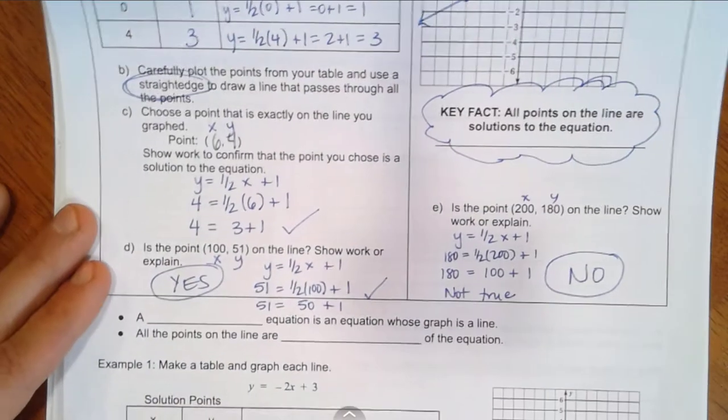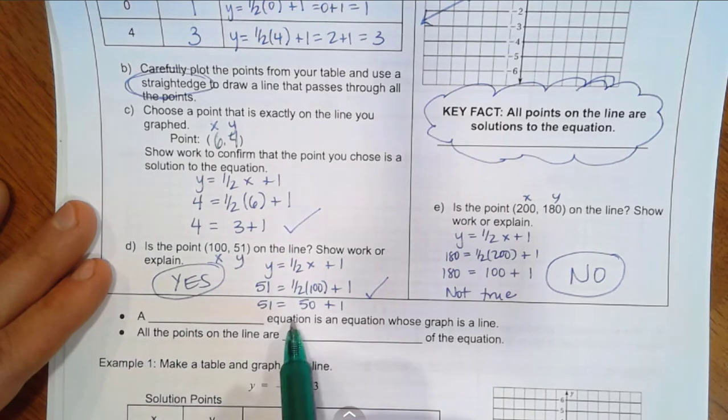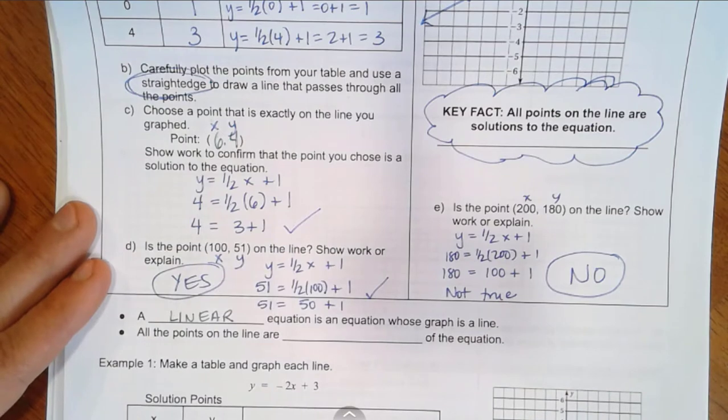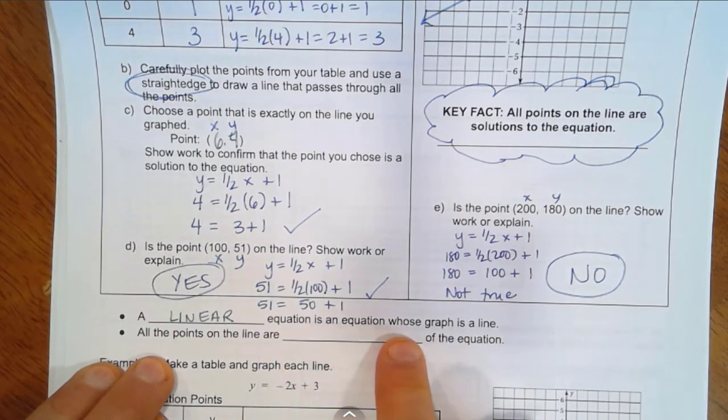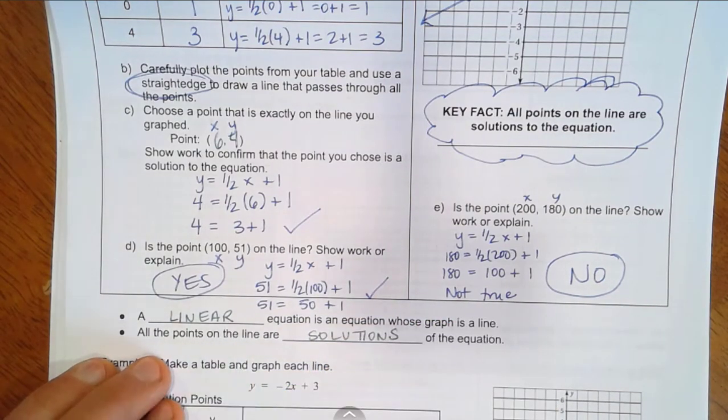Okay, so let's fill in these blanks here. A linear equation is an equation whose graph is a line. All points on the line are solutions of the equation. Right? There are different kinds of equations that don't graph as lines, and we might talk about those later.